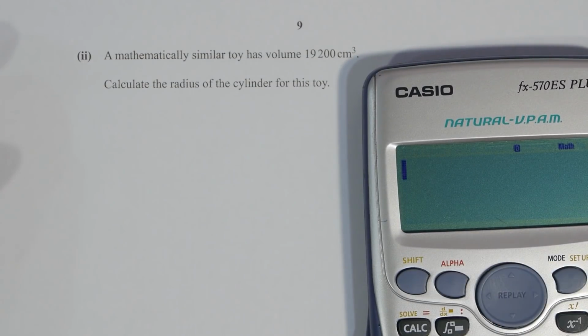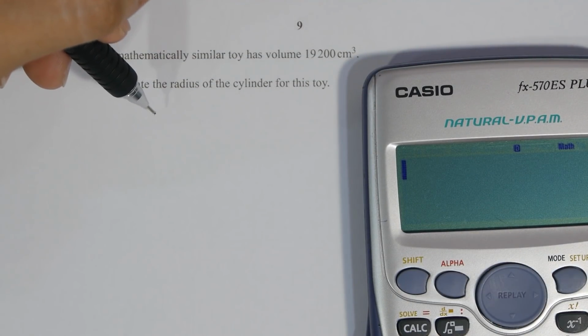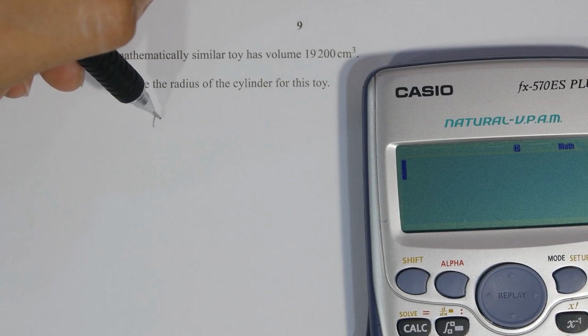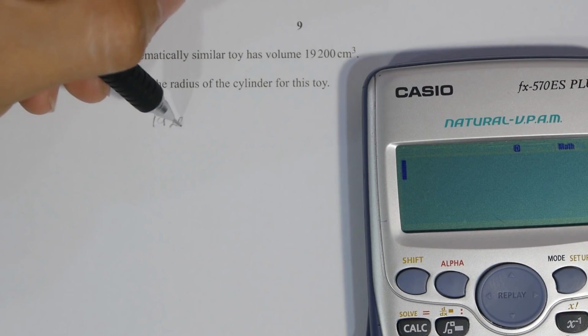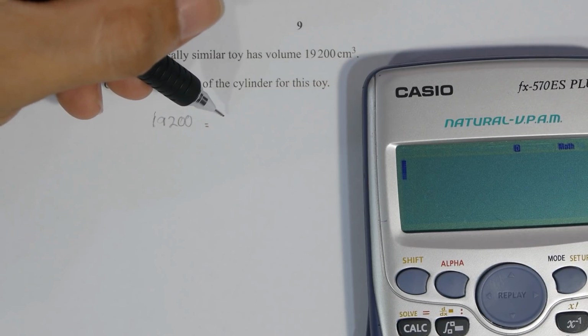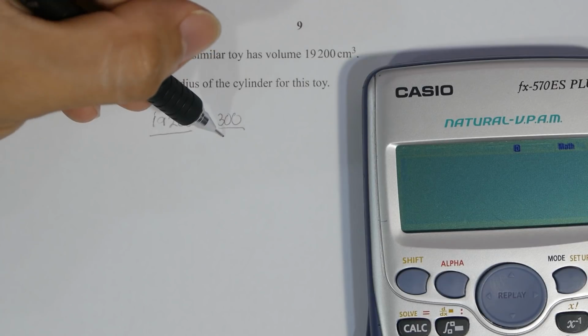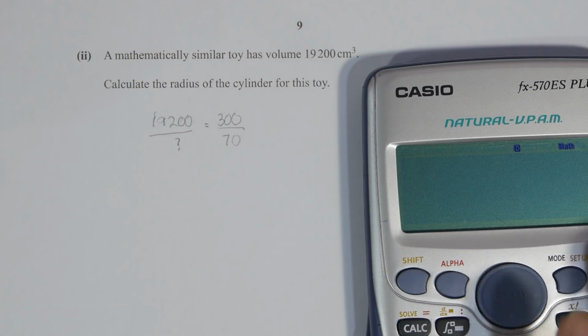Lastly, it is also tricky. You're required to find the mathematically similar toy cylinder shape. So I take 19,200 divided by unknown equals 300 divided by 70. After I run the calculation, I will get 4,480.